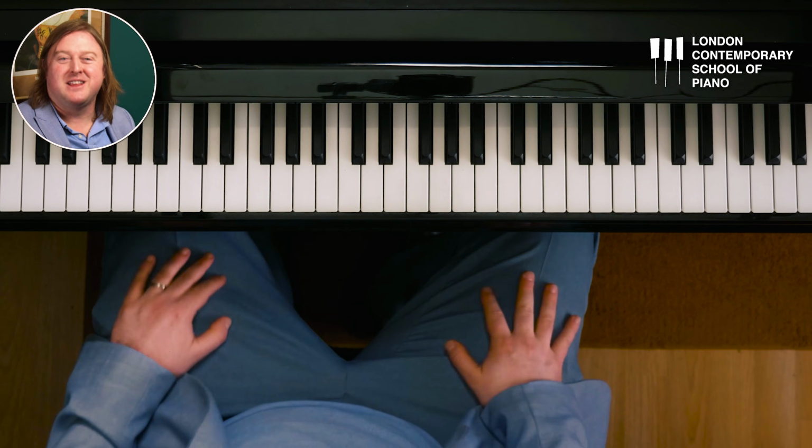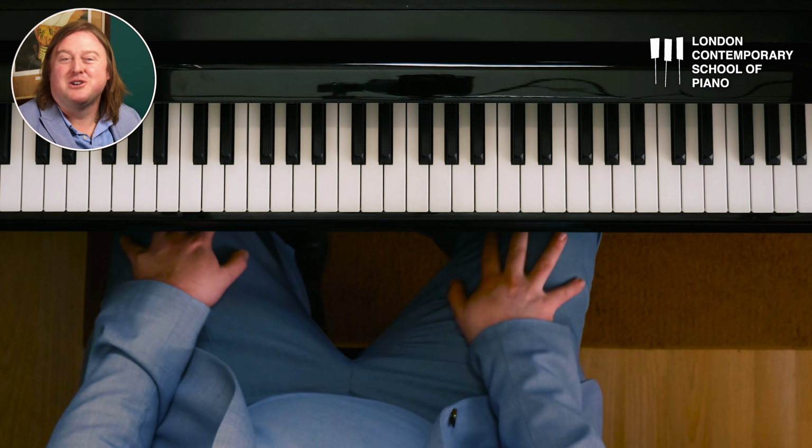It's got a great push to it, that rhythm. It really is an infectious groove. It's a groove I love.